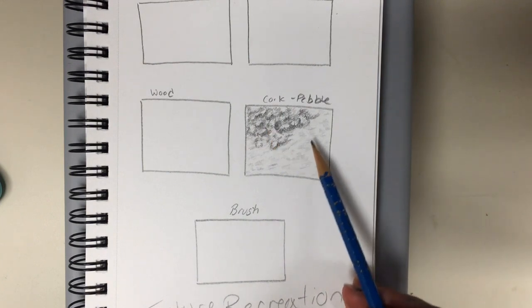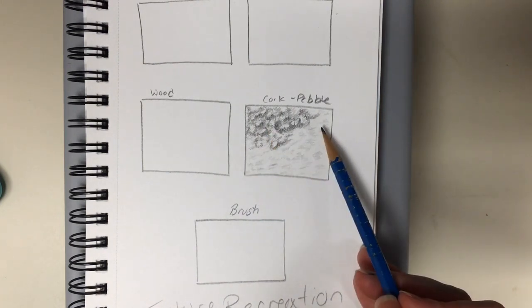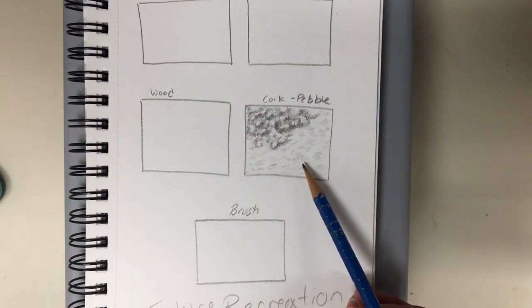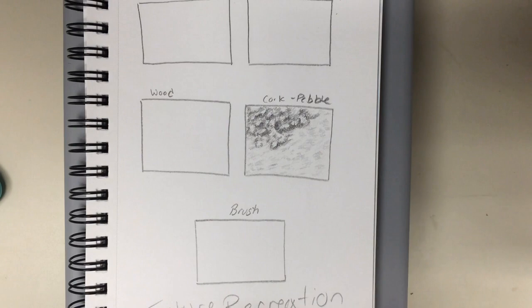This I would continue to recreate down in this area here, and then this value box, or this texture box, would be finished. And then I'd move on to my other ones. So 2D foundations, now it's your turn. Make your 5 texture boxes and have some fun with it.